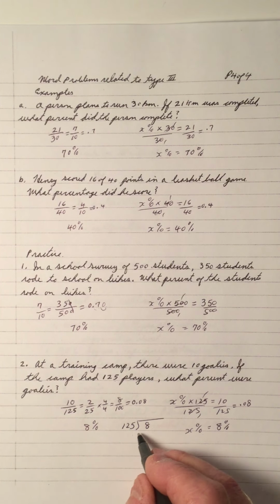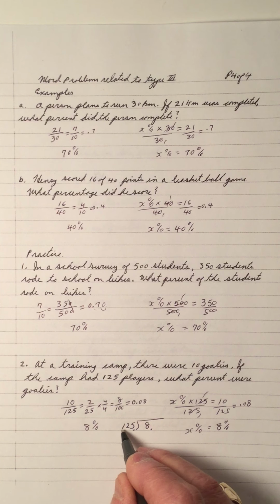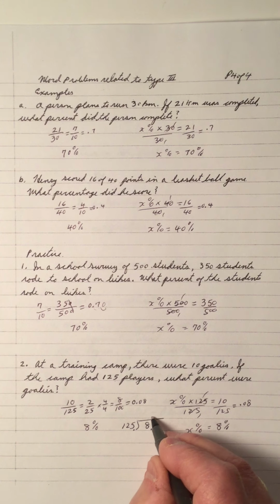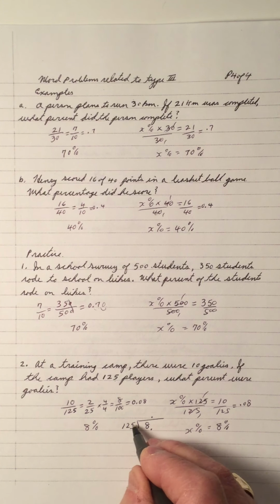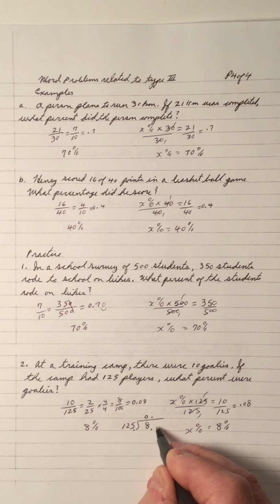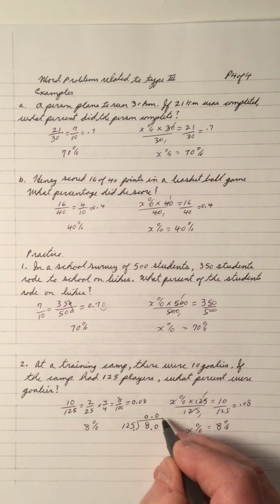And just for a bit of fun, 125 divided into 8. Let's do it with a pencil. Decimals on the right. If the decimal in the divisor is on the right, you only have to move it up as in your dividend. So 125 into 8 can't go. 0. 125 into 80 can't go.